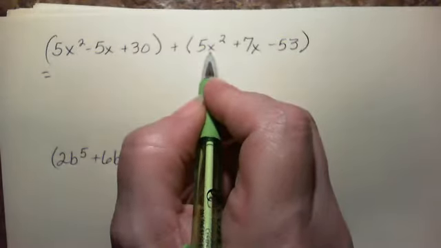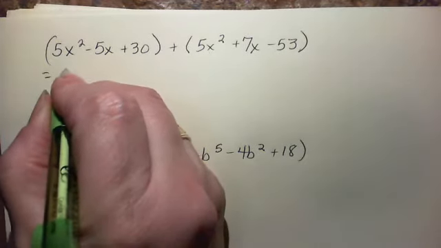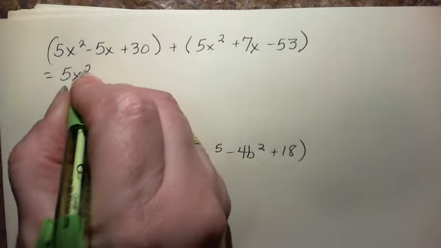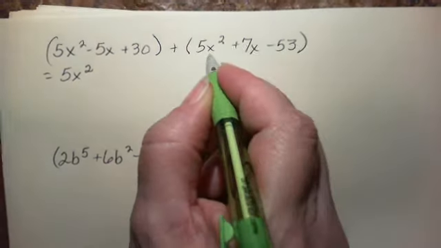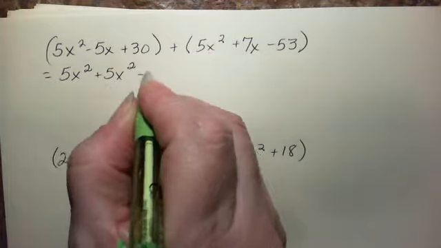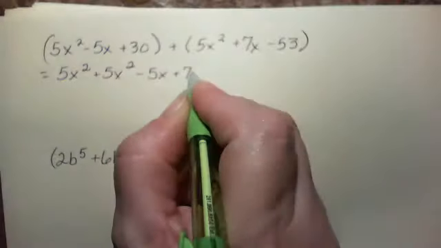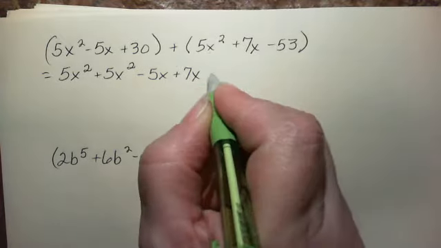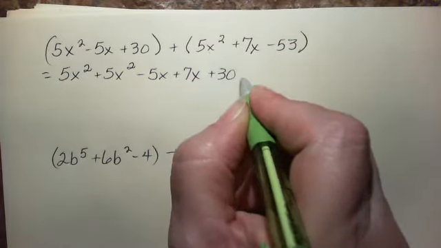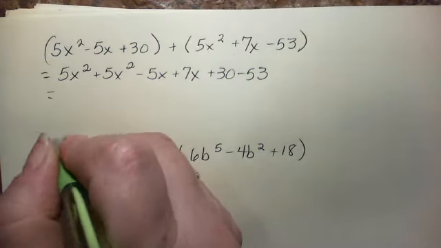Some of you can do this without showing this work. You can just collect the terms without showing that, but I'm going to collect them for those of you that need to see that. That's a 5x squared plus a like 5x squared, a negative 5x and a like positive 7x, a positive 30 and a like negative 53. And then put these all together.